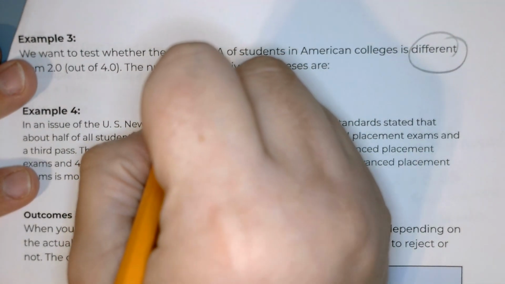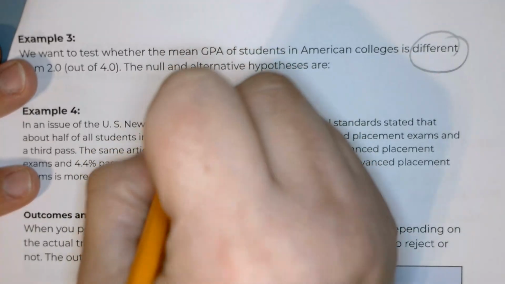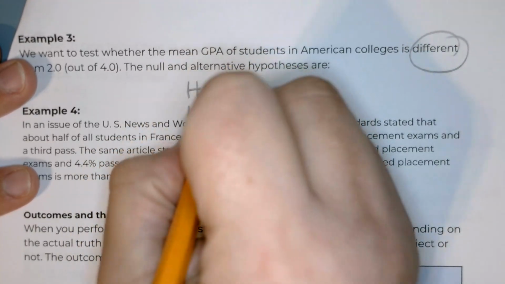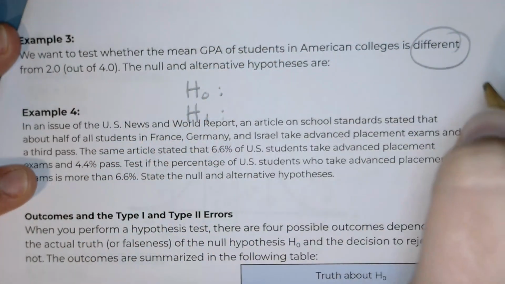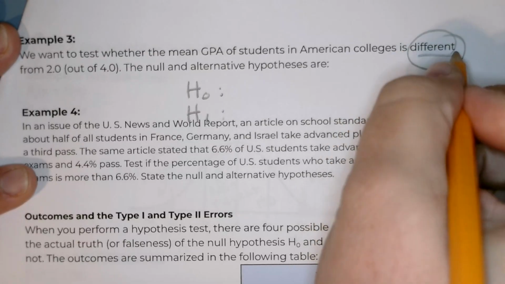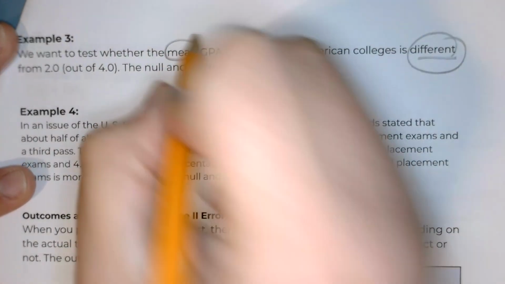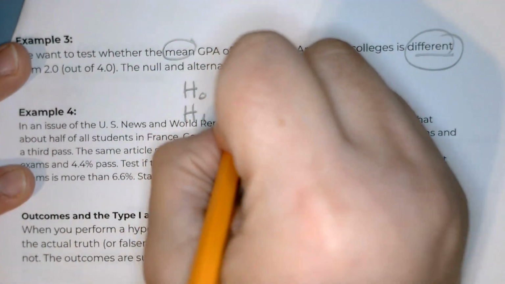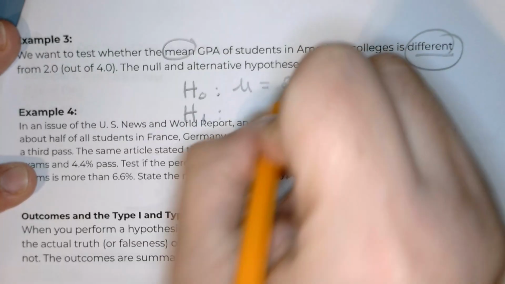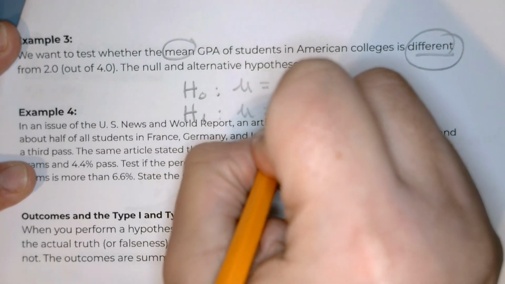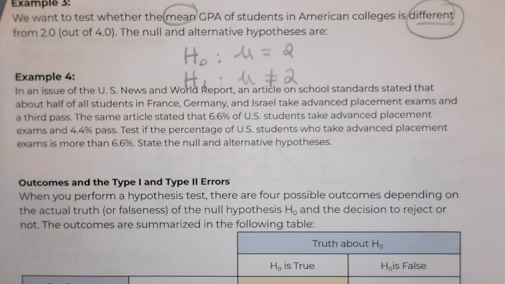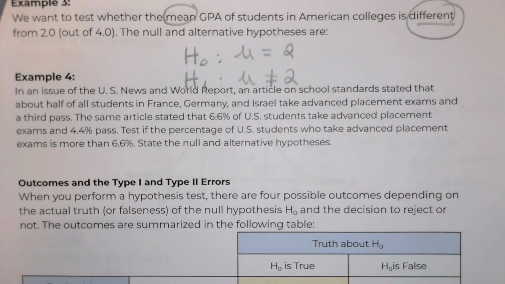Okay, so that means our null and our alternative are going to be equal to and not equal to because it says different. And we're talking about mean, so I'm going to use mu is equal to 2 and mu is not equal to 2. I have one more and then we'll get to the different types of errors.